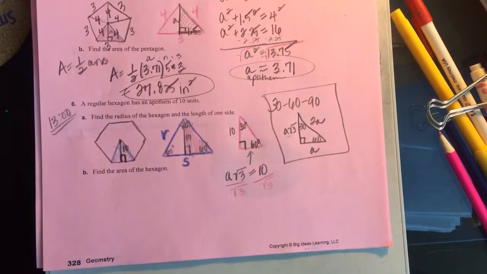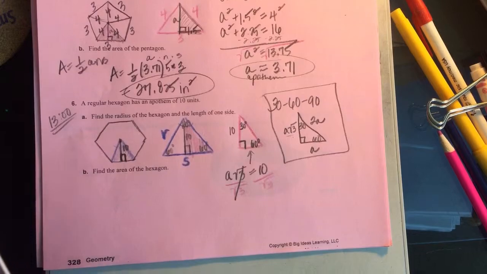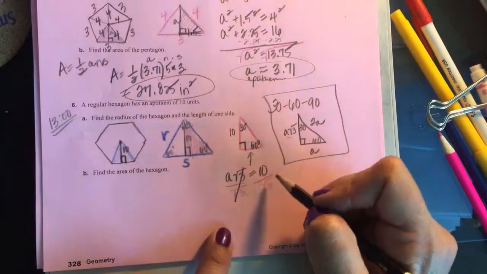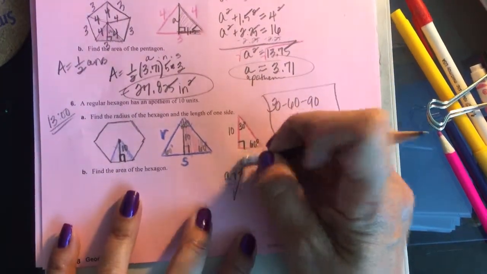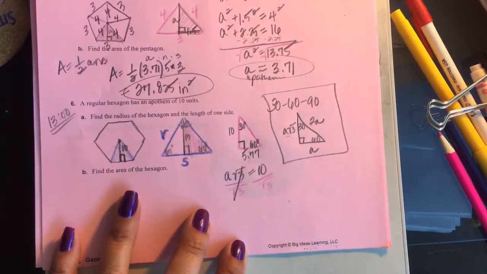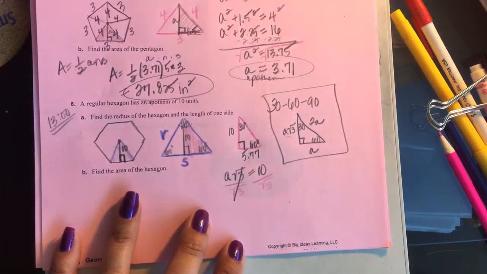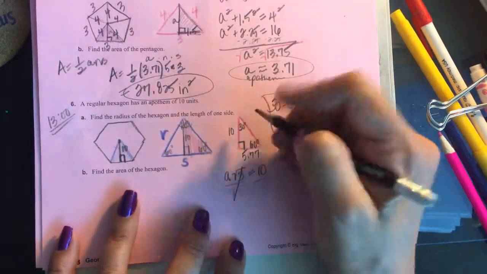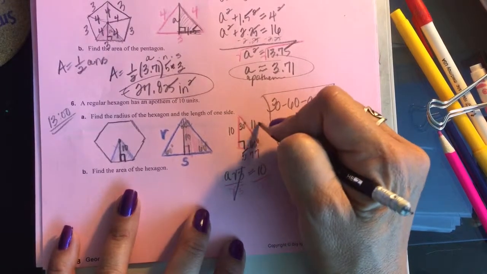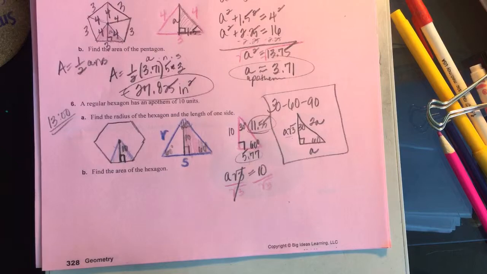And so when I divide 10 by the square root of 3, I'm going to find out that this length down here, yeah, Billy got it, is about 5.77. Okay. Now, let's double that, because that's going to be the length of this side right here, 11.55. So I just found the other missing sides in this triangle.